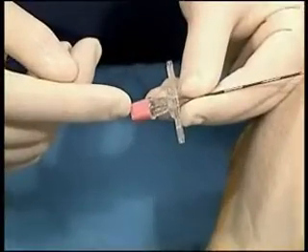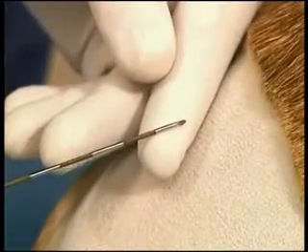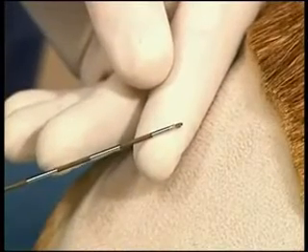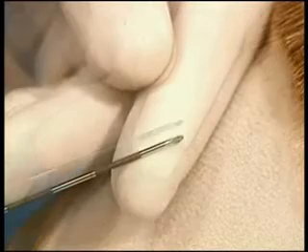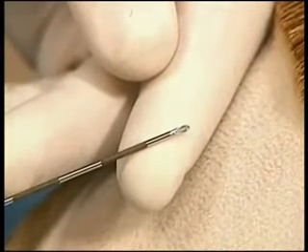A TUI needle is used to insert the catheter. The arrow on the stylet indicates the direction of the opening of the bevel. The TUI needle has a rounded end and is only open on one side.